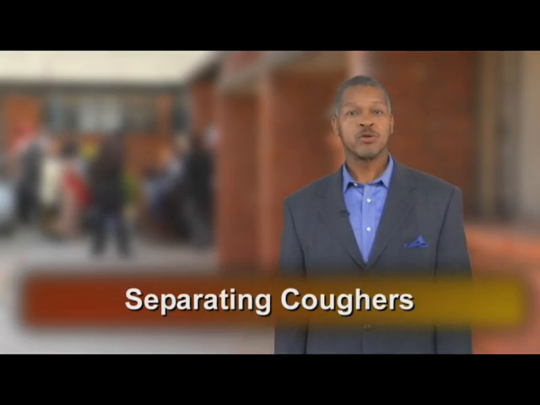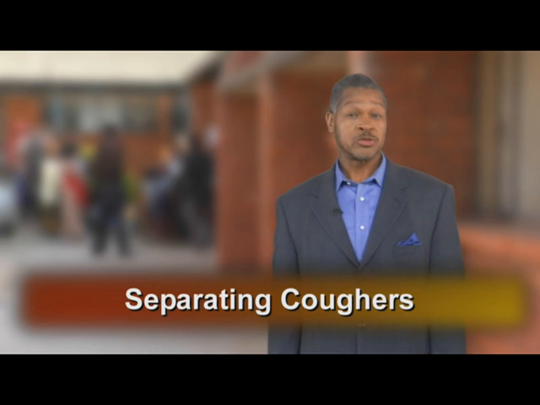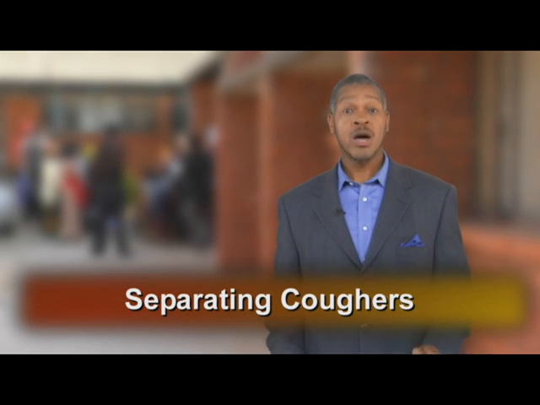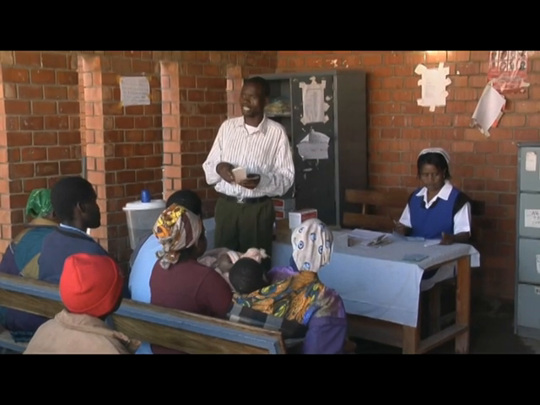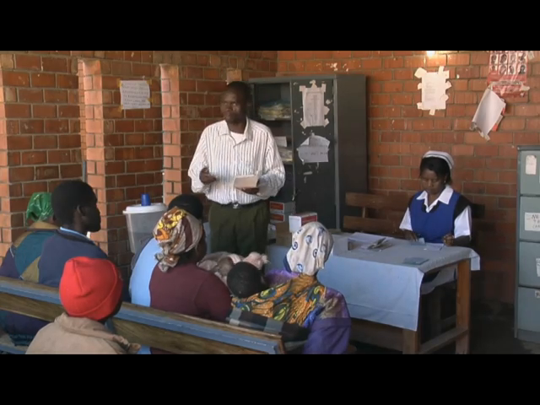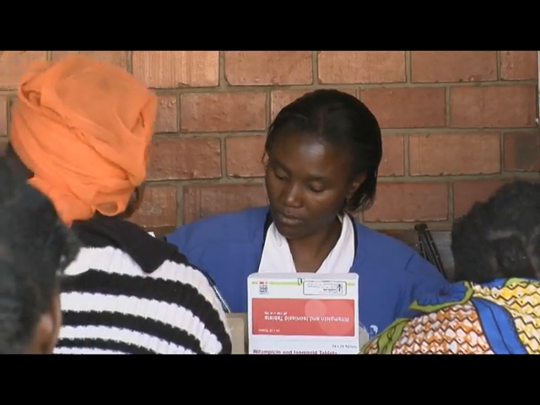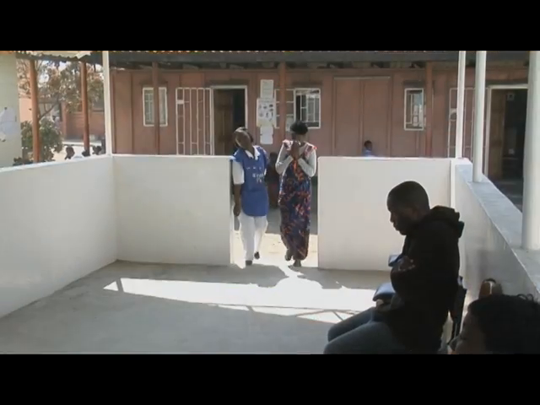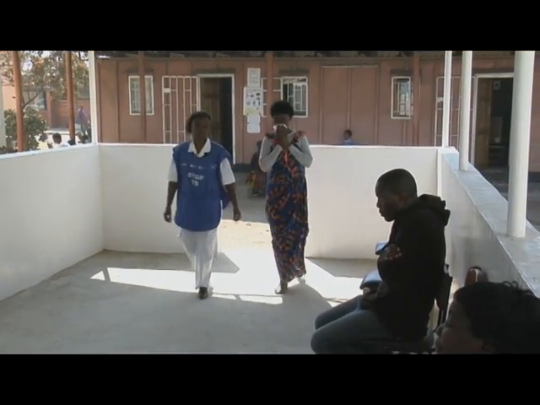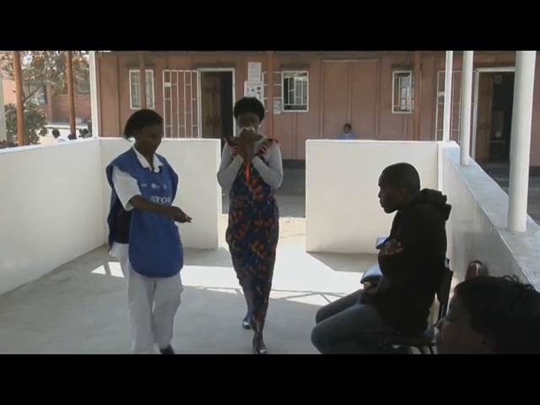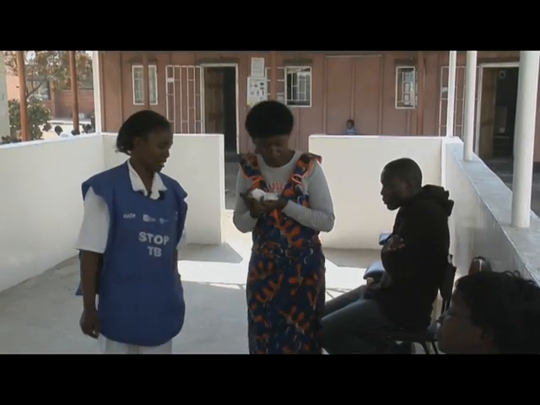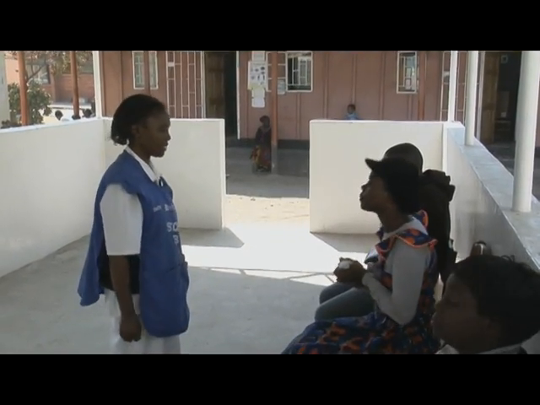A key method for reducing TB transmission is to separate coughing patients from non-coughing patients. A trained clerk, nurse, or anyone that has contact with patients as they enter the clinic can make this initial separation. Ideally, coughing patients should wait in a separate outdoor area. This minimizes contact and takes advantage of natural ventilation.